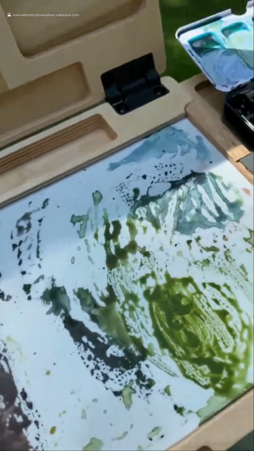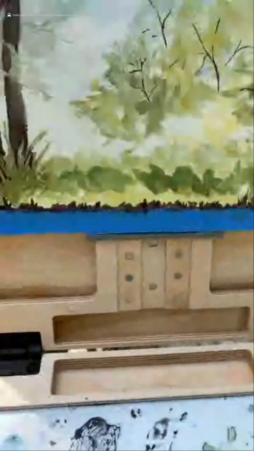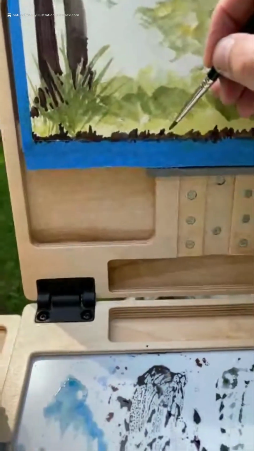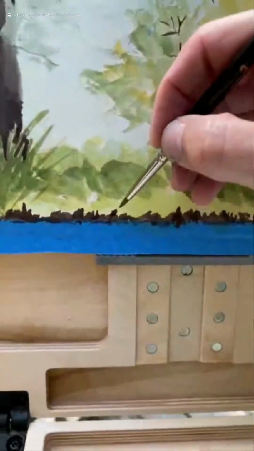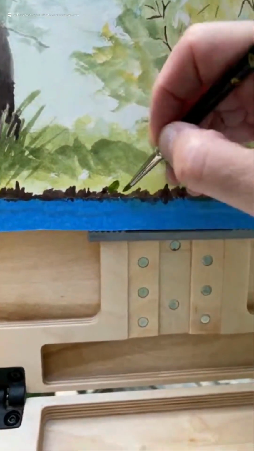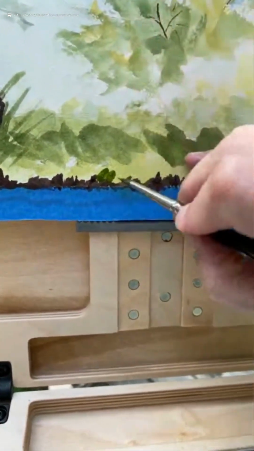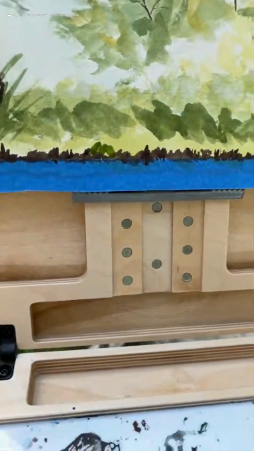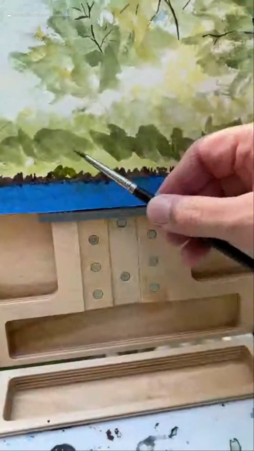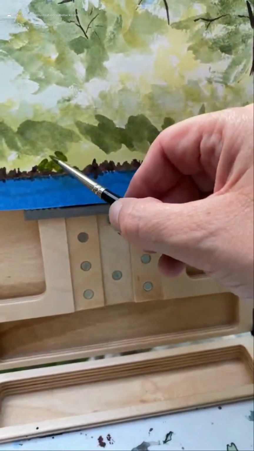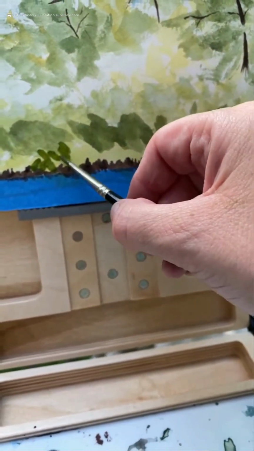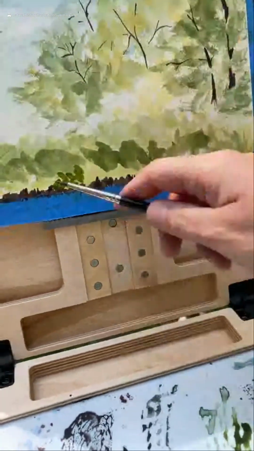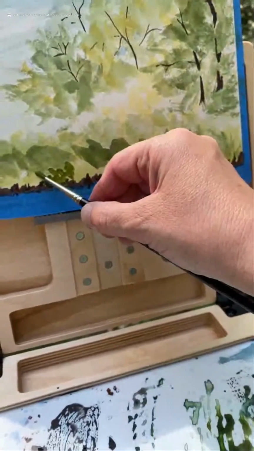Okay, I want to load my brush because I'm going to let the brush work for me. And actually, I'm going to stay away from that because I'm going to go to my smaller brush in a minute.